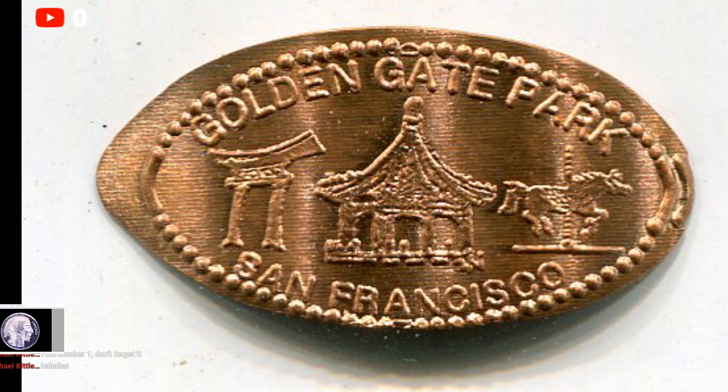So this machine doesn't exist anymore. It was a single design machine that was at one of the stores or kiosks, as I was told, in Golden Gate Park up in San Francisco. So that's one picture, and then let's see if I can find the other picture.